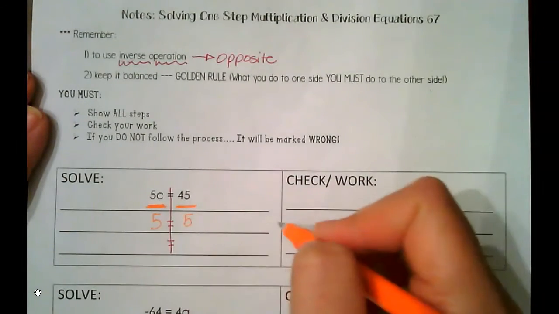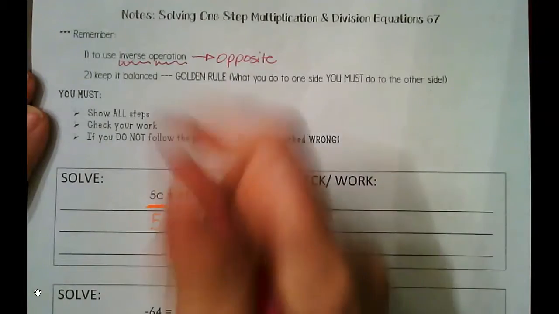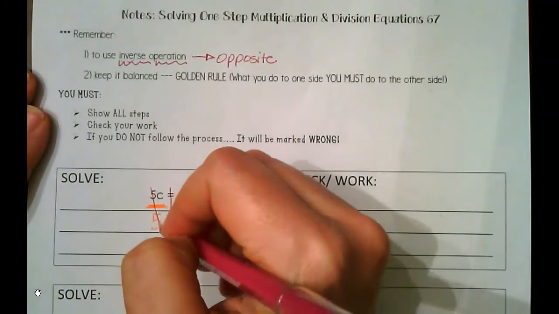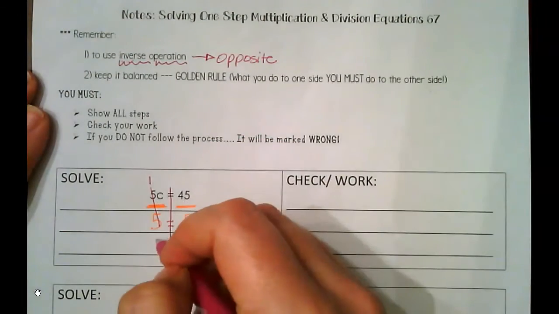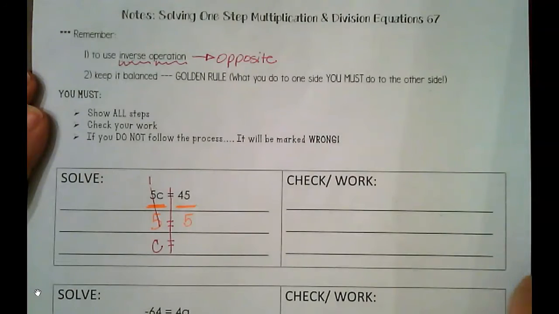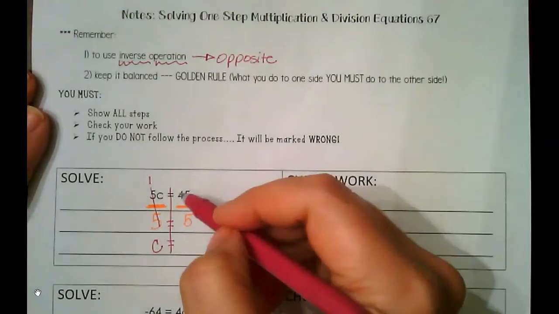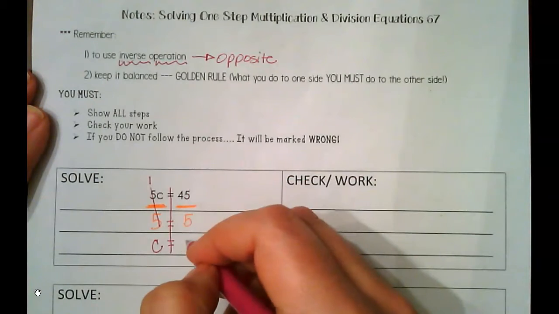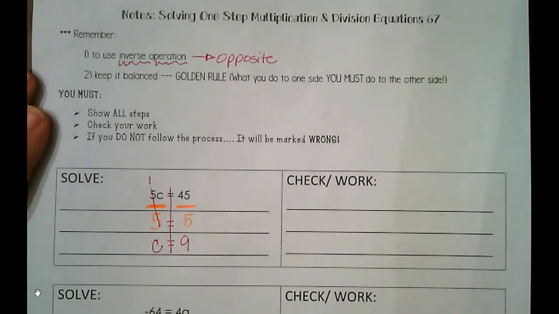So now that my equation's balanced, I know that 5 divided by 5 is 1, and we have 1c. Our variable's isolated. This is a basic fact, so I'm not going to have you show any work over here for that. What is 45 divided by 5? That's correct. It is 9.